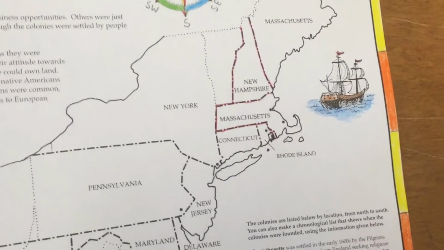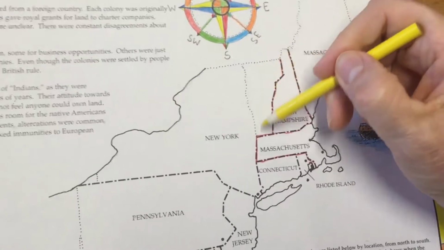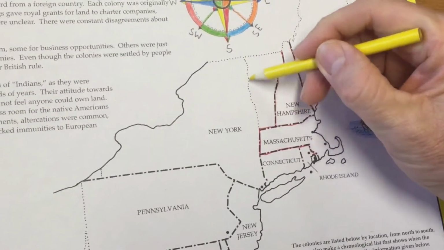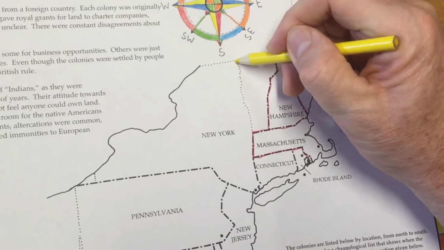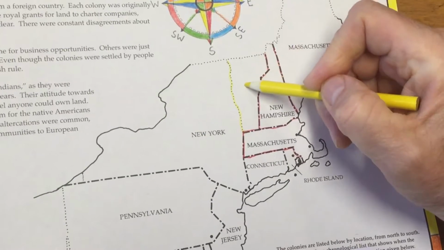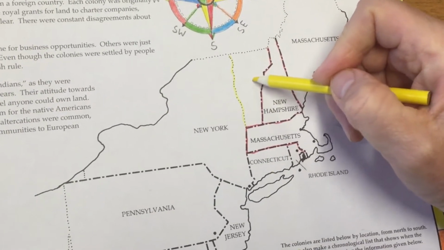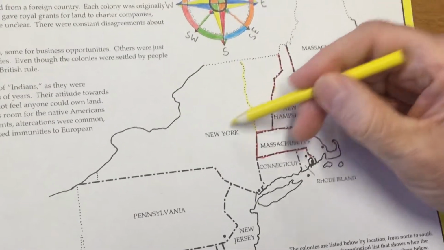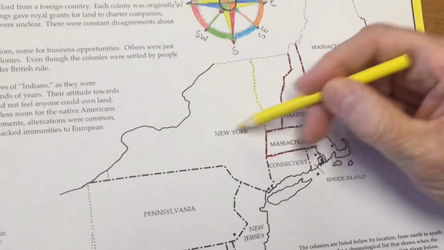Now you can see here we have a dotted line. Now what that is, that's present day. That would be the state of Vermont right there. But Vermont wasn't around back then. It was part of the New York colony.